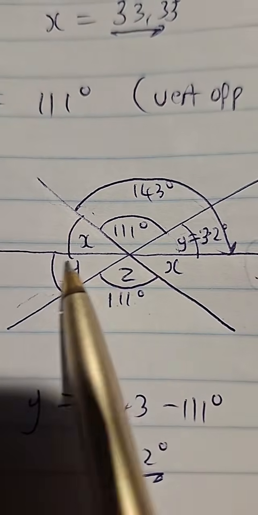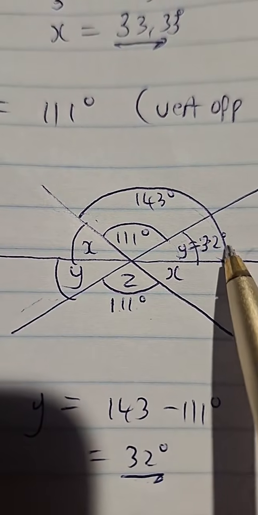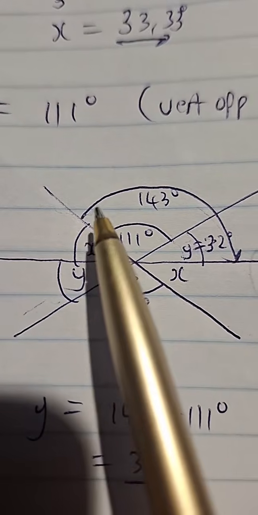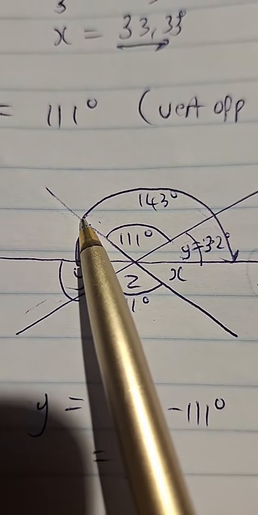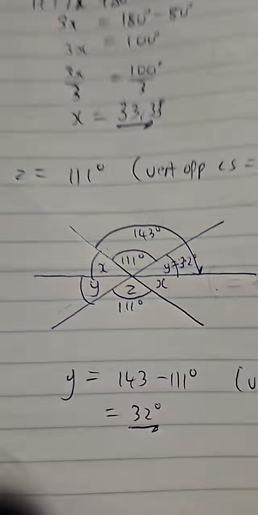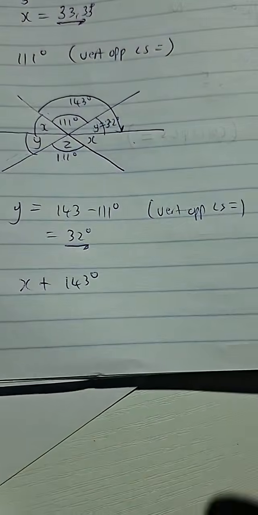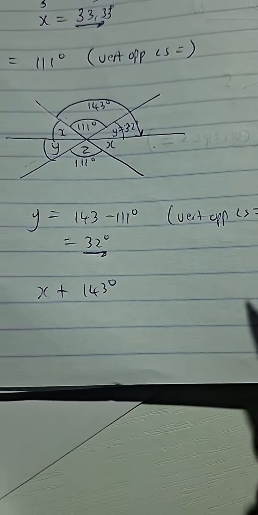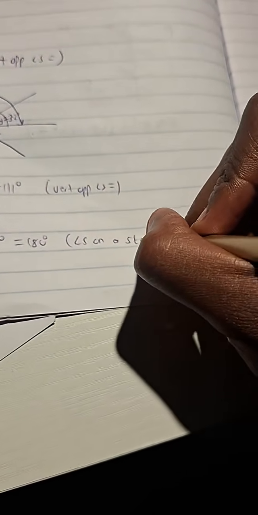It's a straight line with a common vertex. These are angles on a straight line. 143 plus x should be equal to what? 180 degrees, angles on a straight line. So we say x plus 143 degrees is equal to 180, and the reason is angles on a straight line.